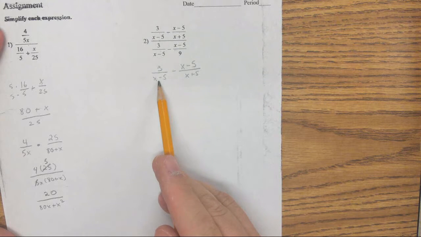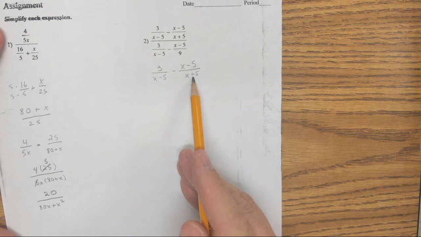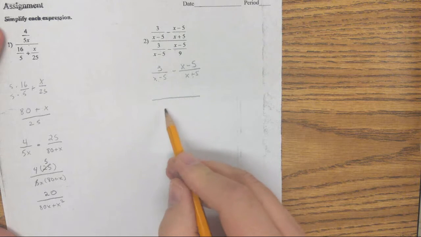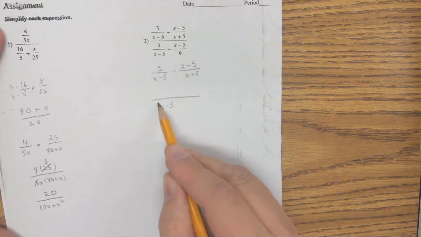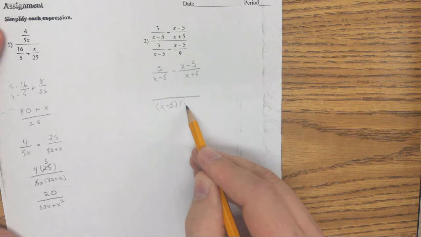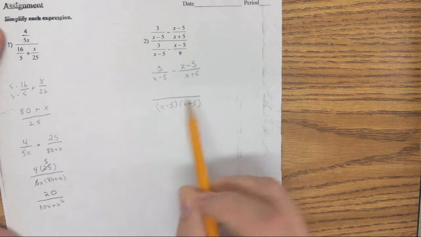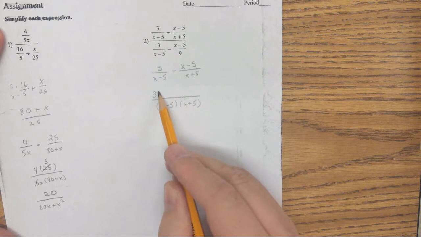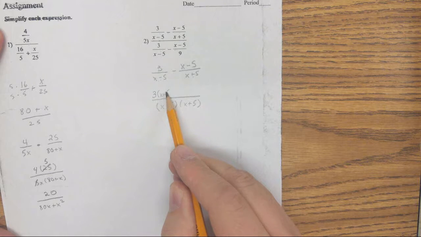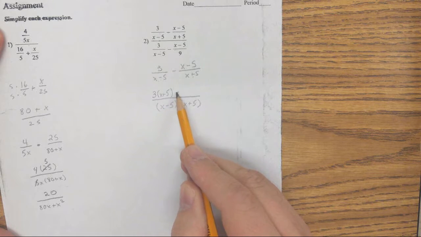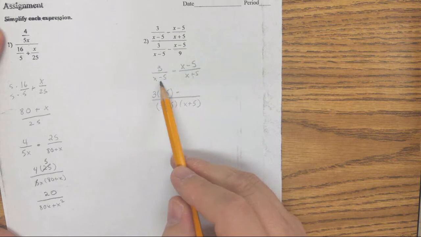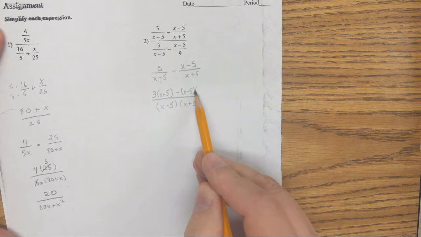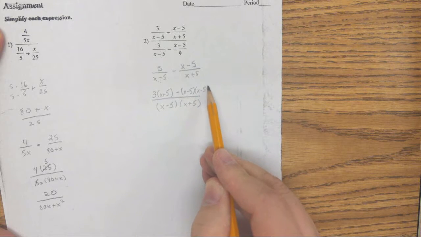Well, there's x minus 5 in this one, x plus 5 in this one, so our common denominator is going to be a combination of those two: x minus 5, x plus 5. This one needs the x plus 5, so I'm multiplying this by x plus 5. This one needs the x minus 5, so I'm multiplying this by x minus 5.